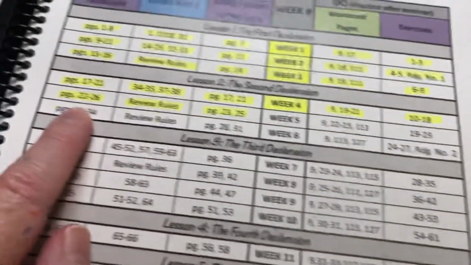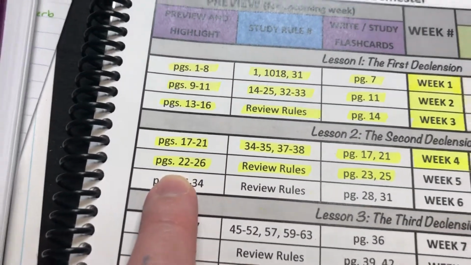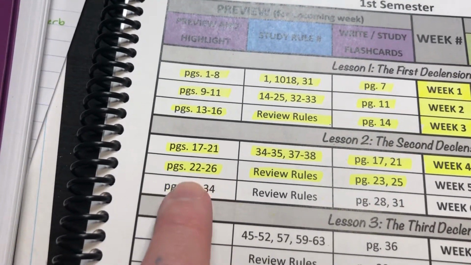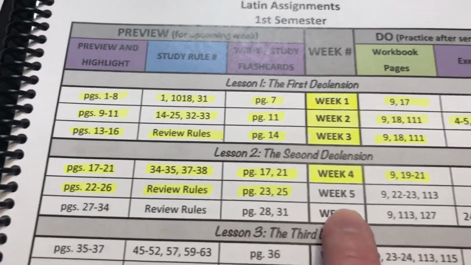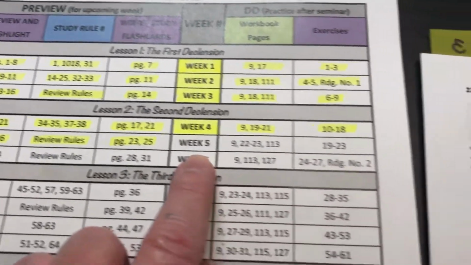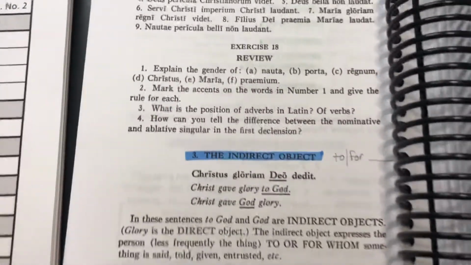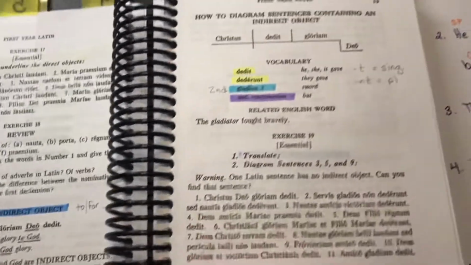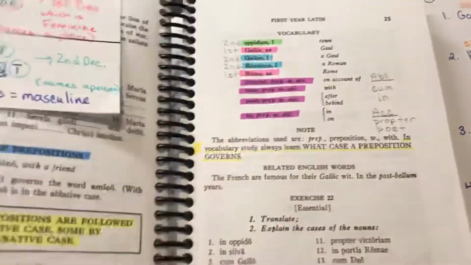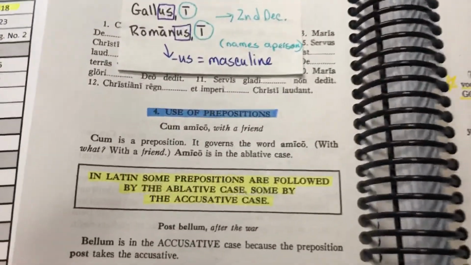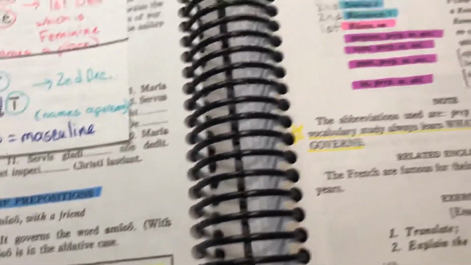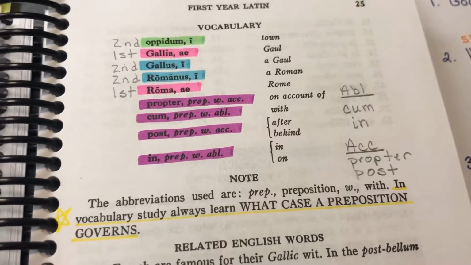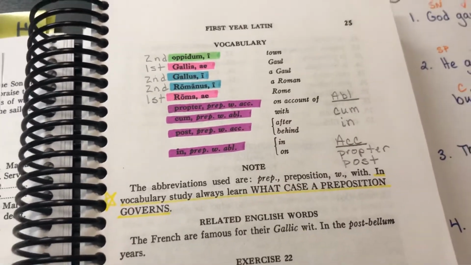So just a reminder, over here they highlighted and previewed pages 22 through 26, and we were going to discuss those concepts in week 5. So basically we have the indirect object, a little bit of diagramming, some more vocabulary to discuss, and prepositions, making sure we understand which case to use with which preposition. And that was really it for this week.